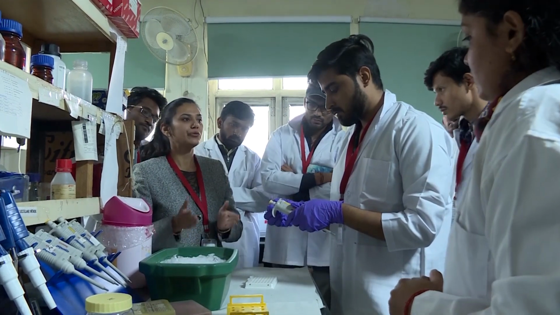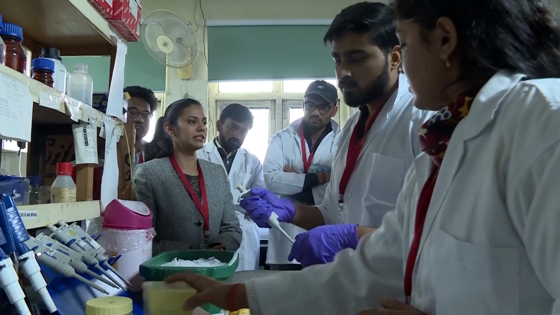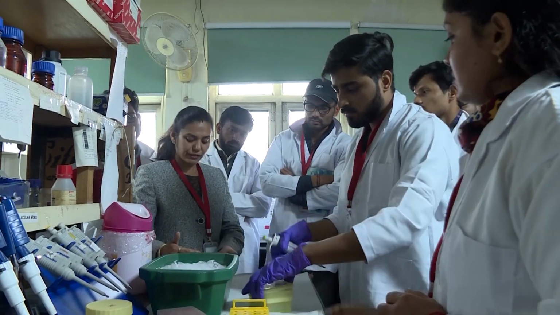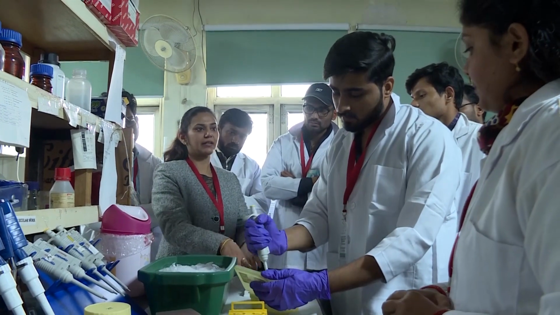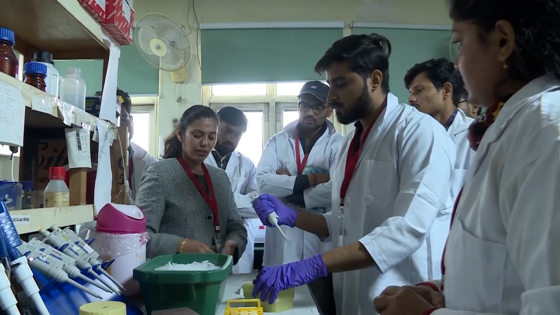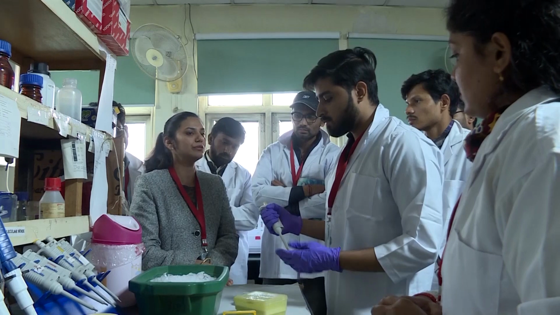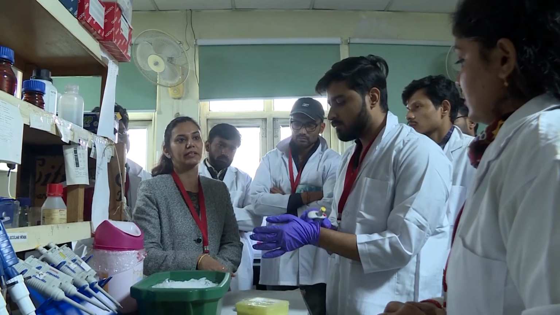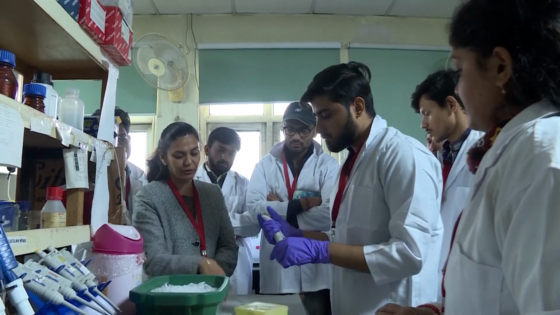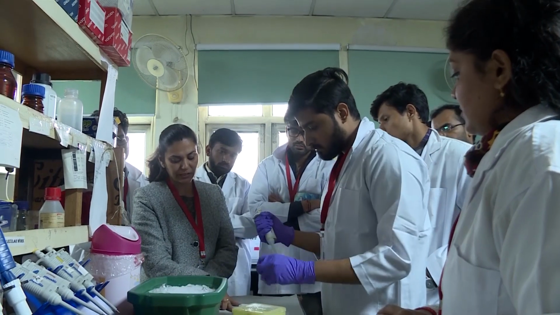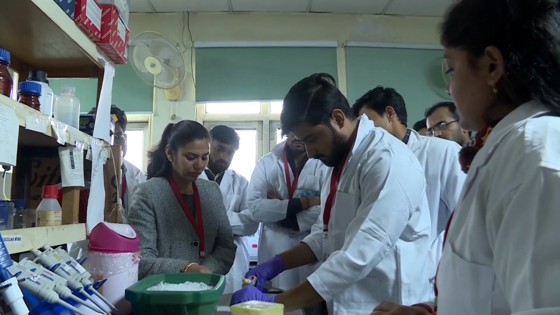Whenever you are going to do real-time expression profiling, before performing it directly, you first have to calculate and write it down in front of you, so that it will be easy for you to set the reaction. So just distribute this in all the 4 tubes, 36.4 in each tube.